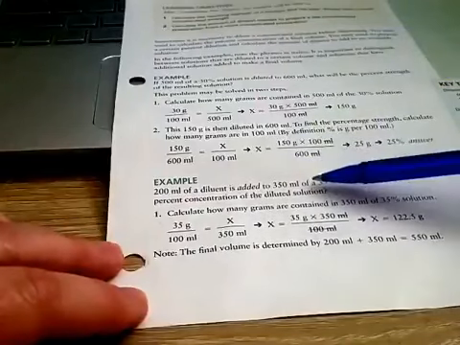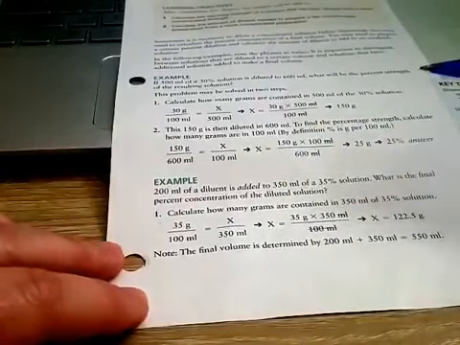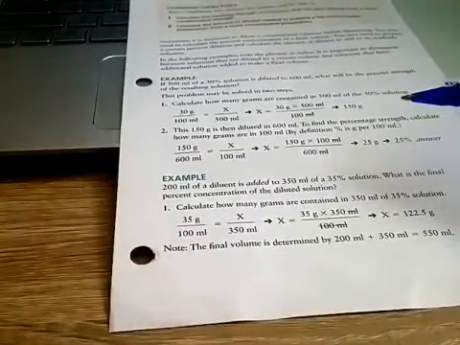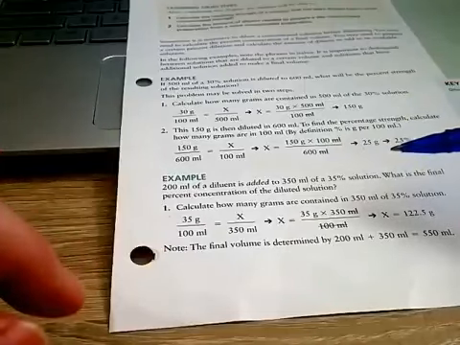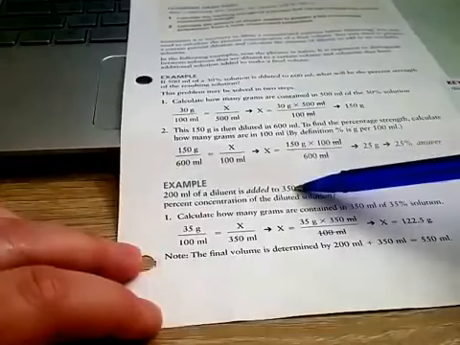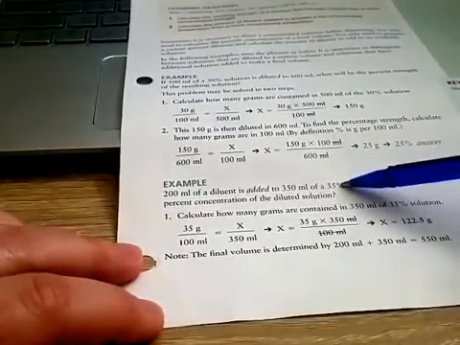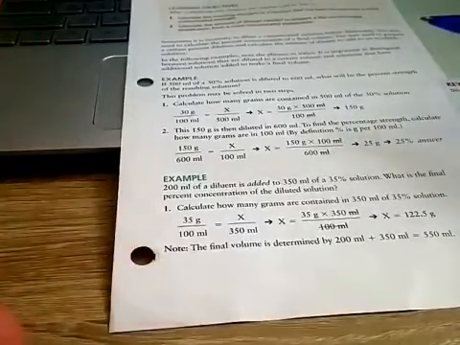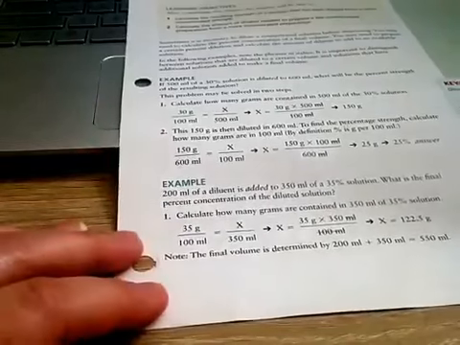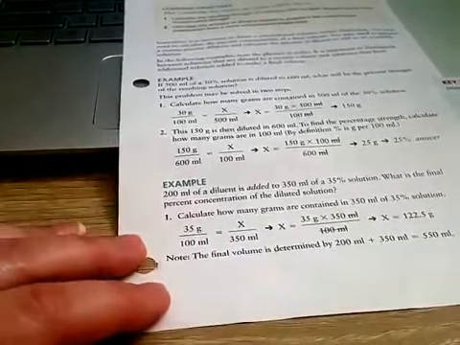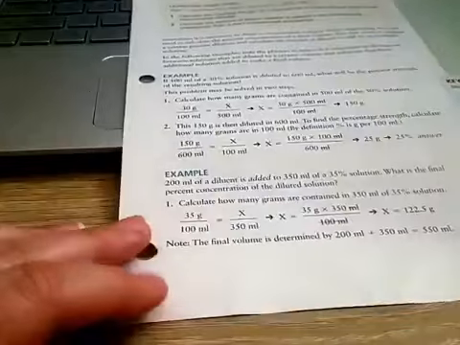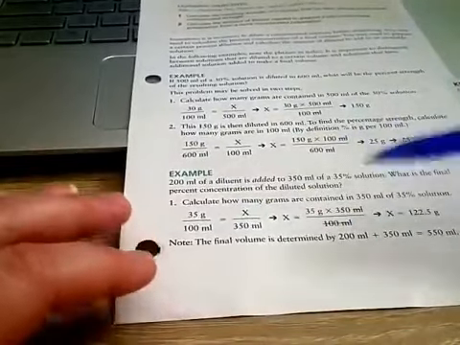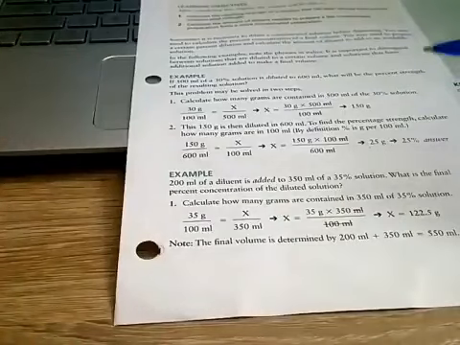And number 2 states, or the second example, we have 200 ml of a diluent that's added to 300 ml of a 35% solution. What is the final percent concentration of the diluted solution? Technically you have 350 ml that's currently 35%, but then you're adding 200 ml. That's what the question really looks like if we think about it. So what is the final percentage if we were to add another 200 ml to this 35% solution?